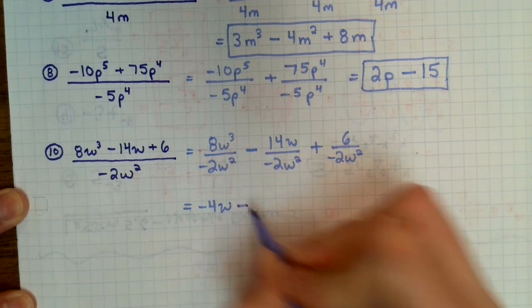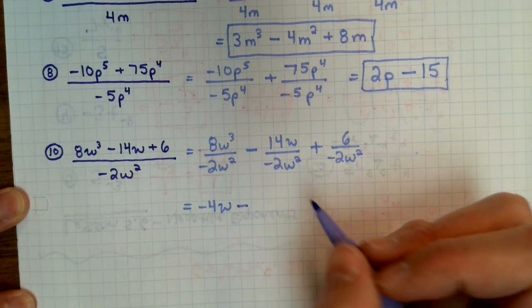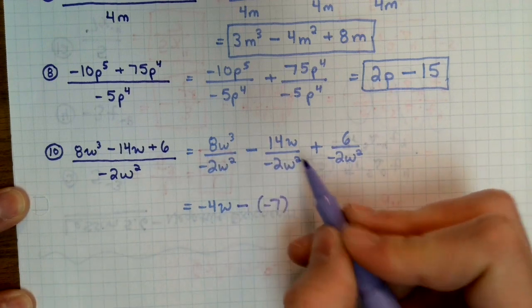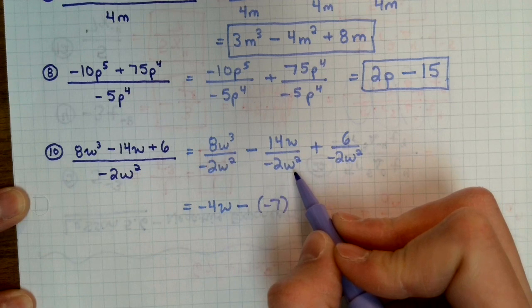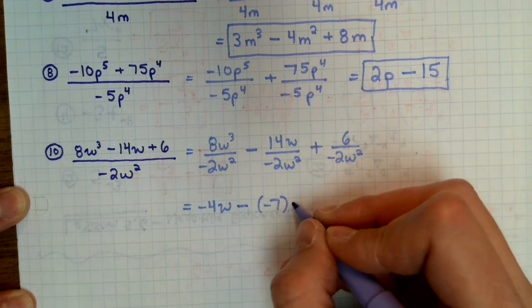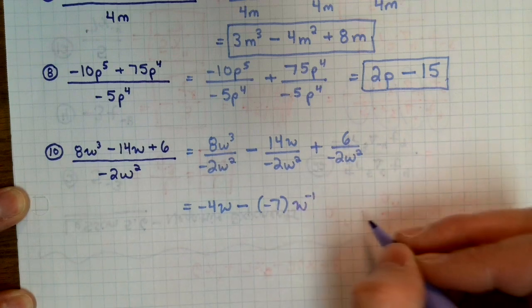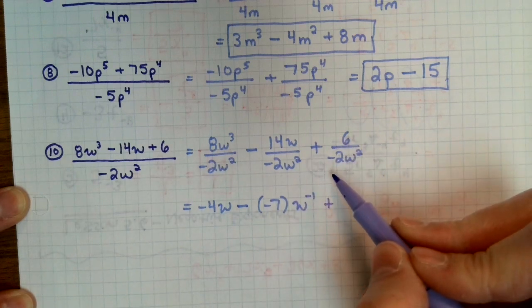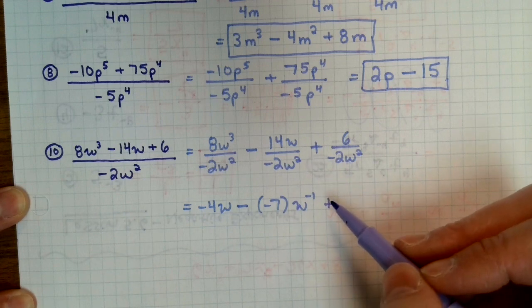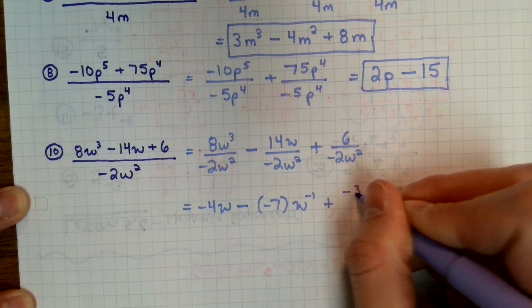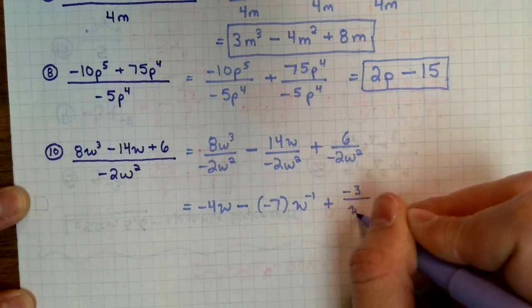Here we can keep it as a subtraction sign for now. We will end up having to change that because 14 divided by negative 2 is a negative 7. And then w over w squared, again, subtracting those exponents, this is 1 minus 2, so this is going to be w to the negative 1 power. Plus, and then 6 divided by negative 2 is going to be negative 3, which is the same as negative 3 over 1, so the negative 3 is going to be on top while the w squared is still on the bottom.